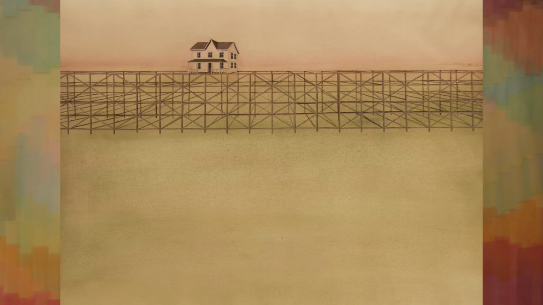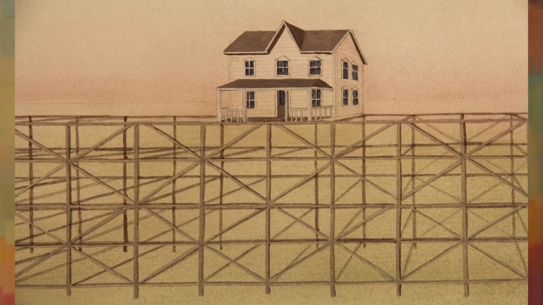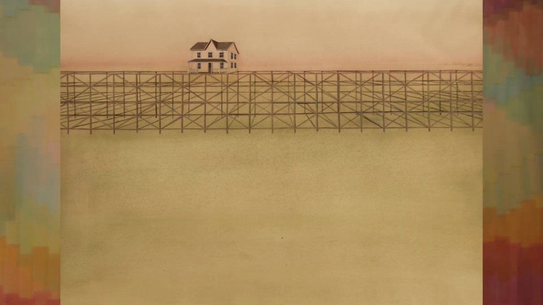I also used the sort of train track type structure for this one, where it goes beyond the house. The house is just sitting on this structure, but it's not as if the structure was built for the house. This one was an interesting experiment because it was the first one that I did without a strong horizon line, like a division between sky and ground, and it sort of blurred things for me.